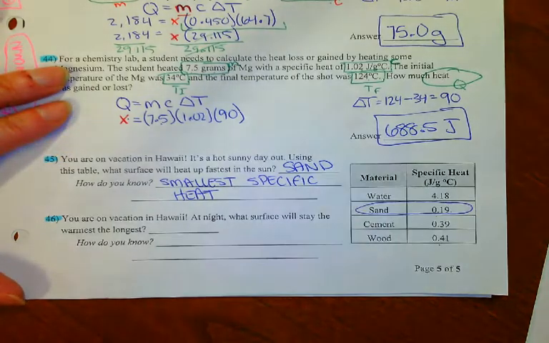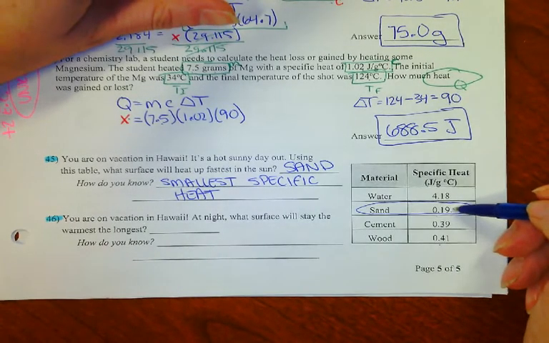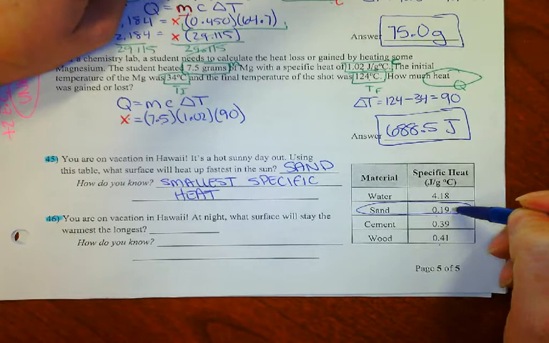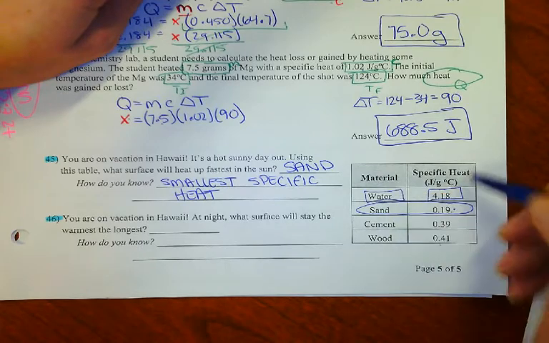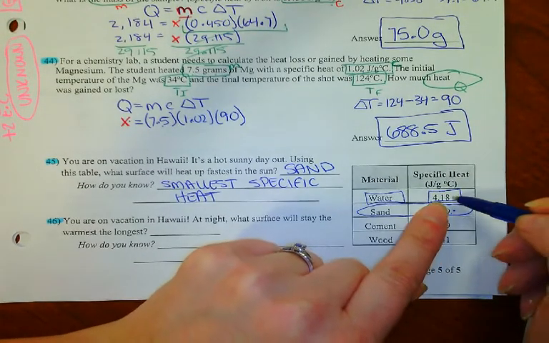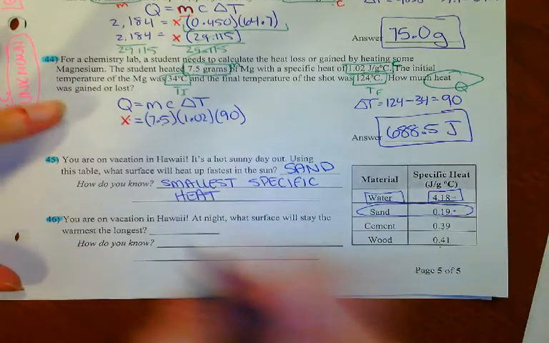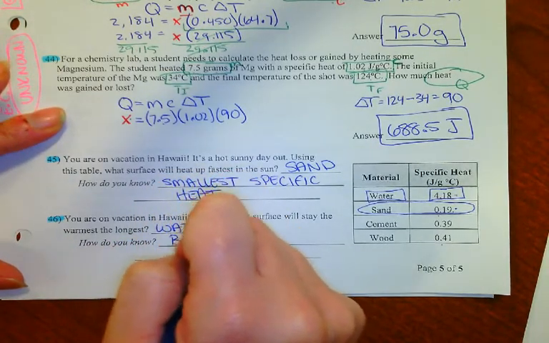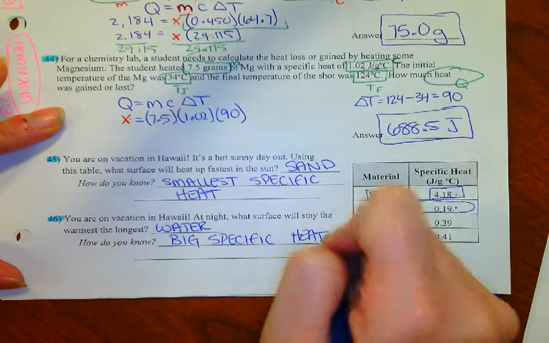Okay, you're on a vacation in Hawaii still, lucky. At night, what surface will stay the warmest the longest? So we just said sand, it's very easy to heat it up, and it's very easy for it to lose that and cool back down. Which one's going to stay hot the longest is going to be the biggest specific heat, water. Okay, so it takes our oceans and our water a long time to heat up, but once they are warmer, they stay warmer longer. So I would say the water, because big specific heats are hard to change.